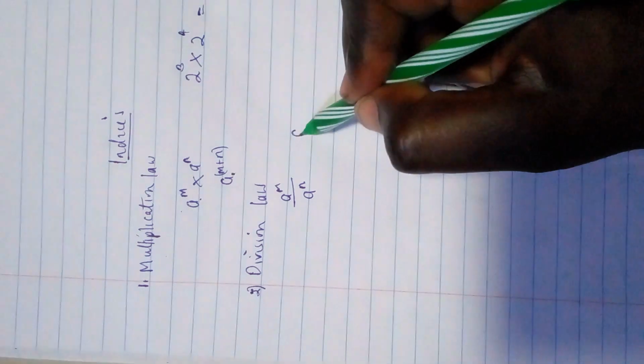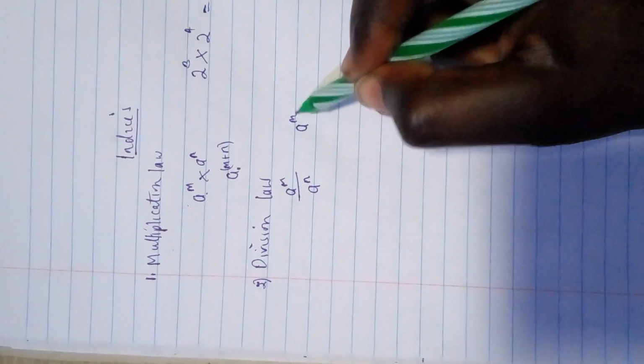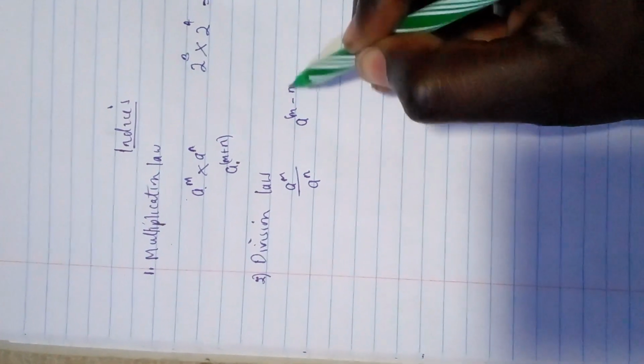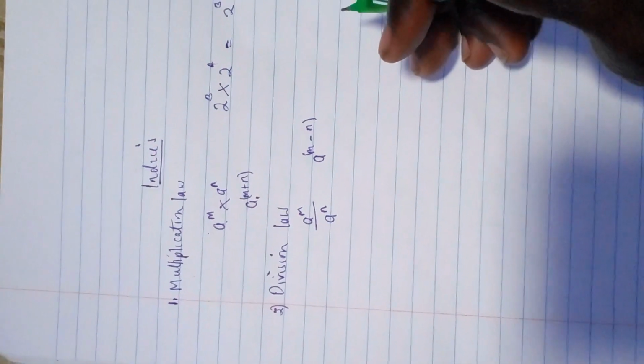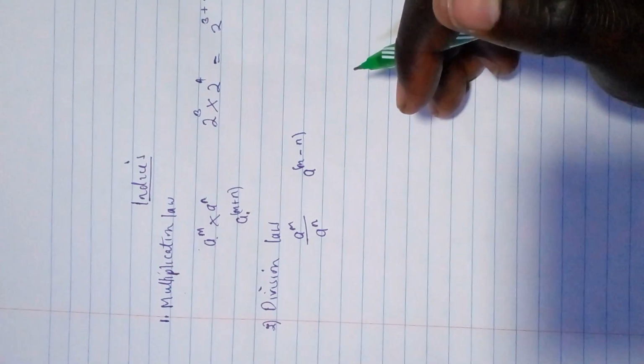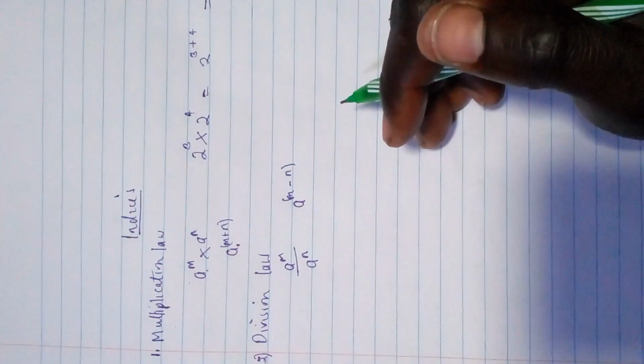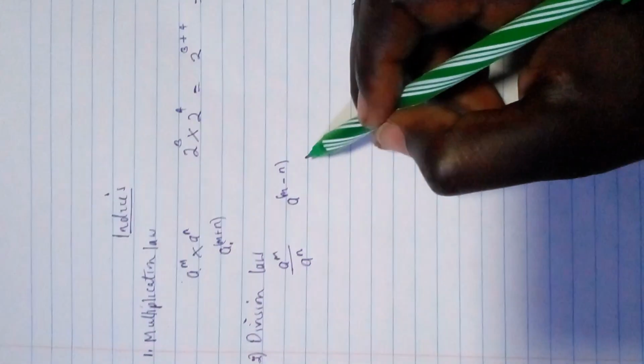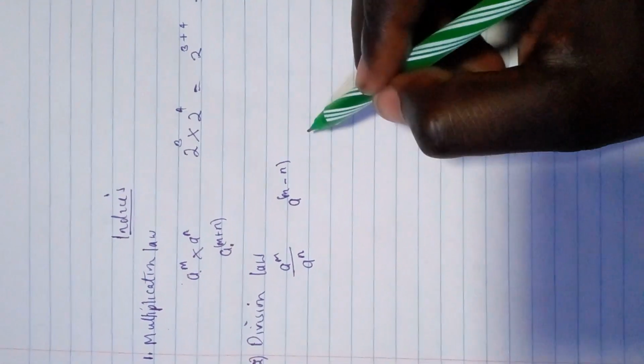Now this will be a to the power m minus n. See, that's where the difference comes in from the previous multiplication law, whereby we were adding powers. Now we are subtracting powers.